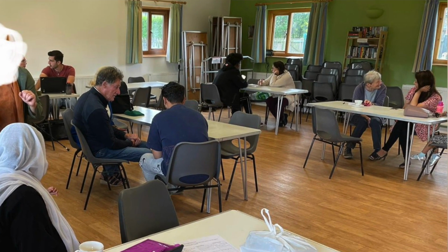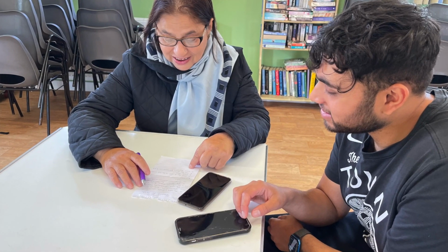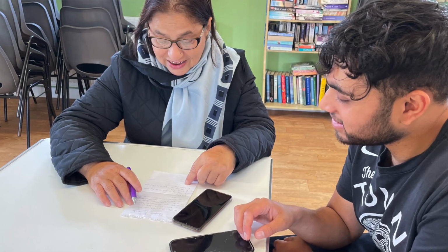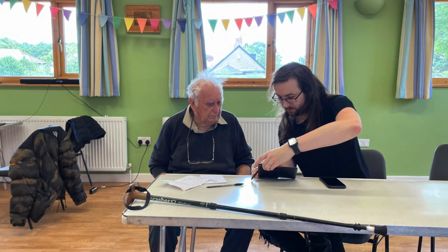What I found amazing from these is it's not just about the skills that we're helping people with, it's about community and bringing people together. Many of the people that have attended mine have been quite isolated, and some of the feedback is that they've loved to come and socialize with others and have a chat with fellow neighbors, which has been great.